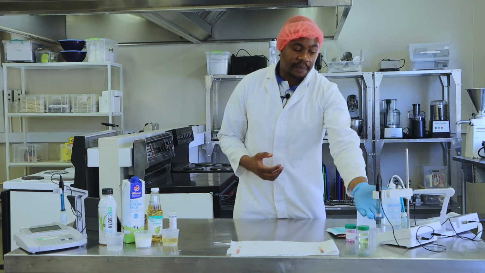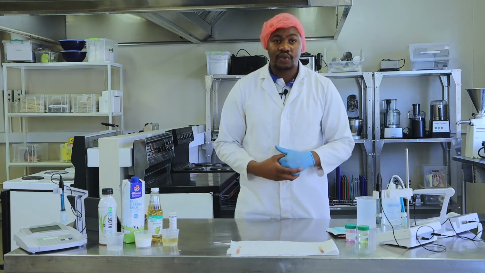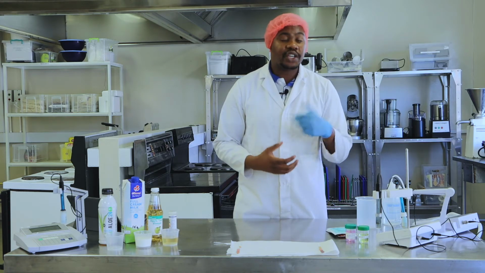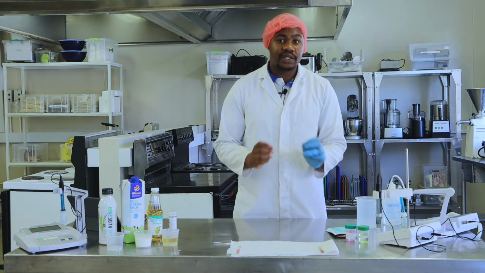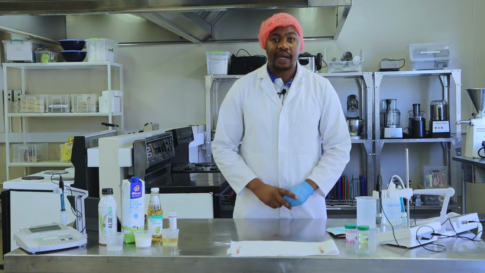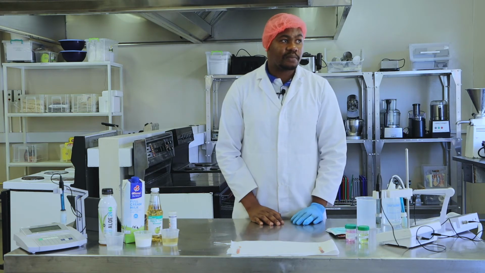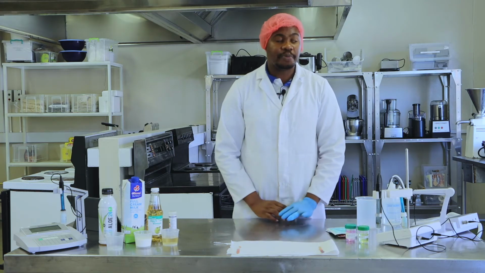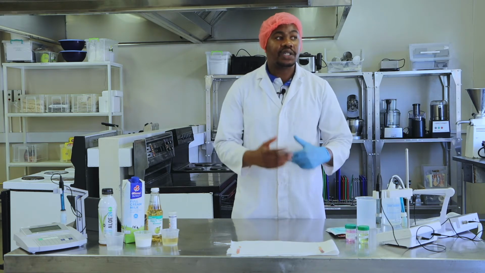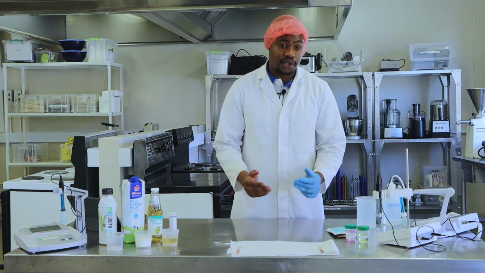The probe is inserted into the food product to measure your pH based on the ions that are present. Remember that in terms of pH, you've got the OH minus molecules and the H plus molecules, which give a charge to your food product or solution.